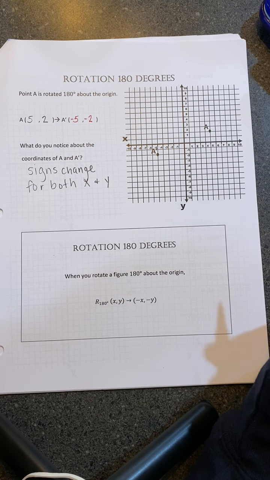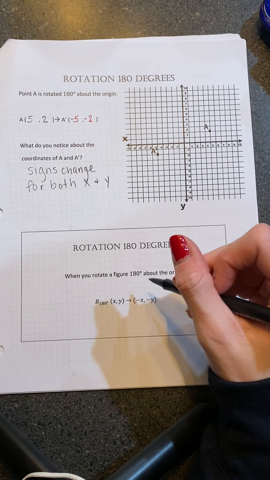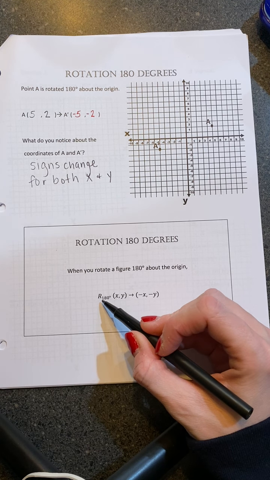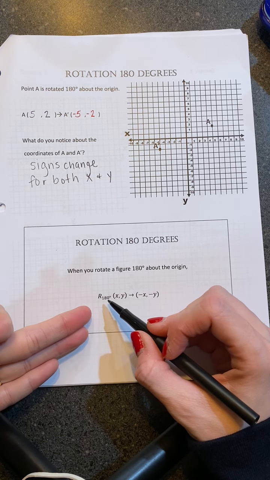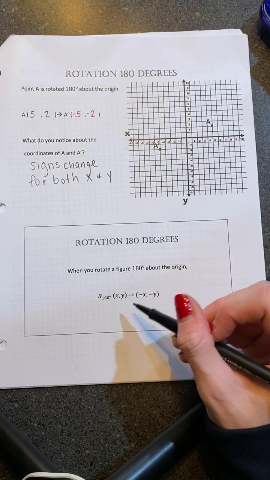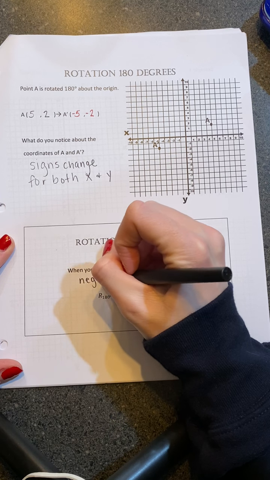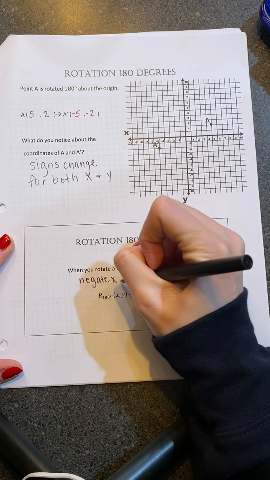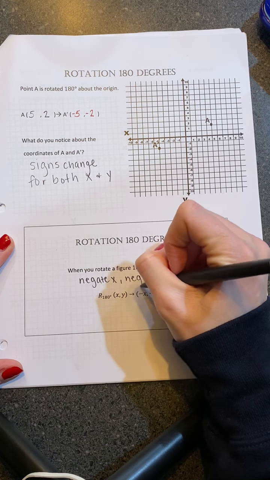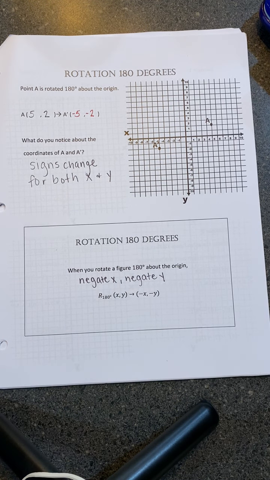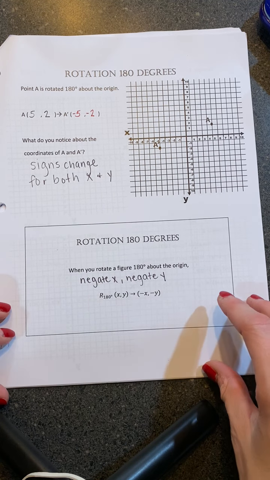And that's what our rule is going to be. When we rotate a figure about the origin, or R180, that's how you might see a rotation written, (x, y) becomes (-x, -y). So we negate x and we negate y. So that's going to be our rule for those 180-degree rotations.